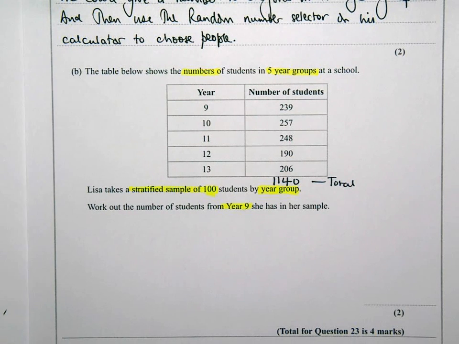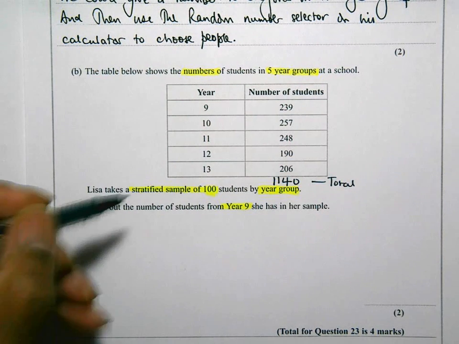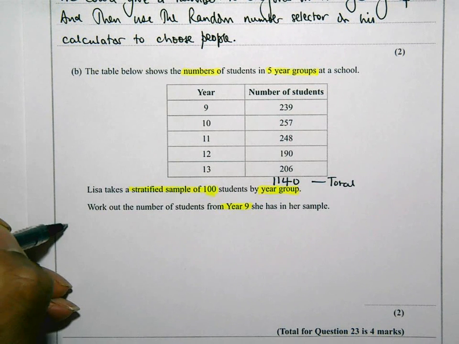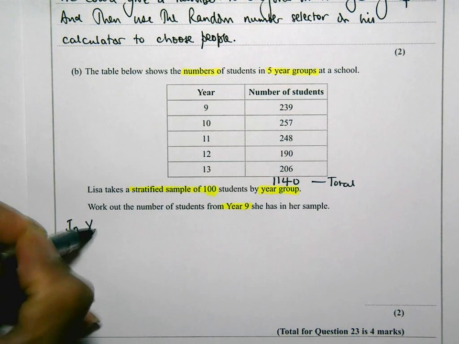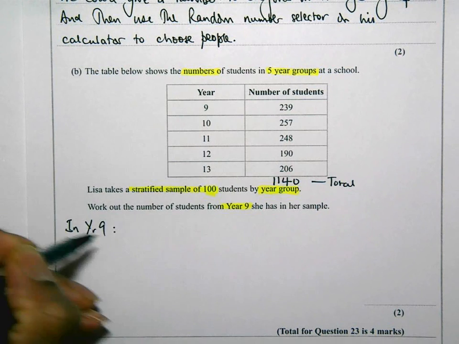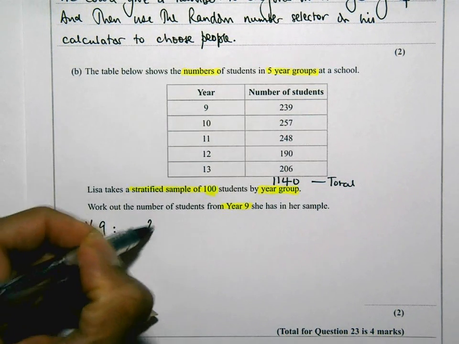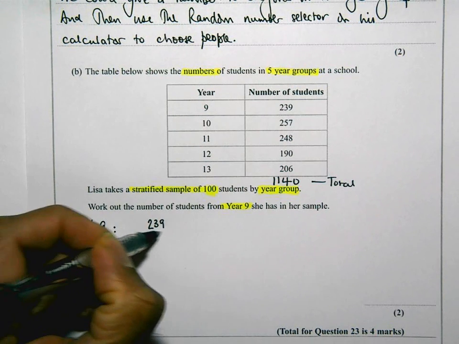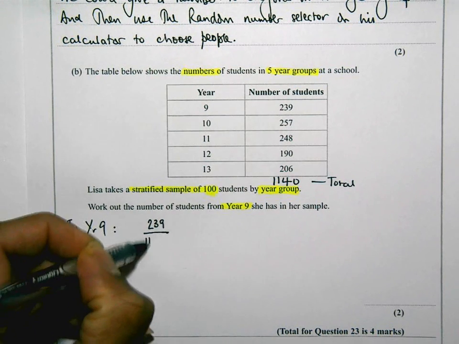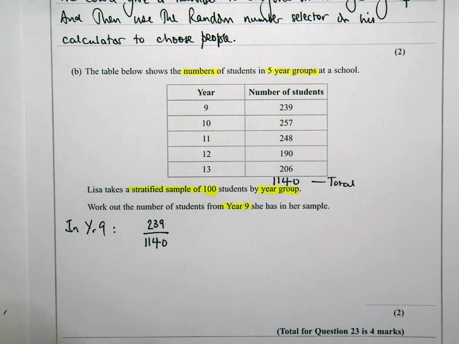So in year 9, the fraction of students of the whole school that are in year 9 is 239 over 1140. So that's the fraction of the whole school that is in year 9.